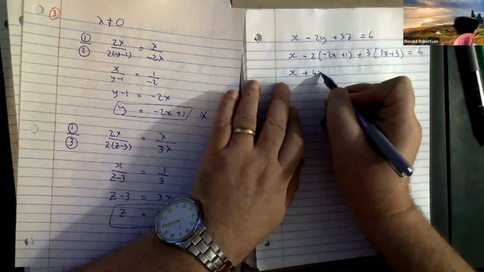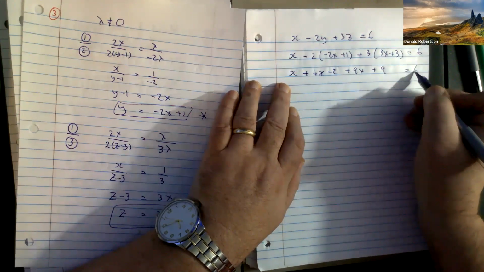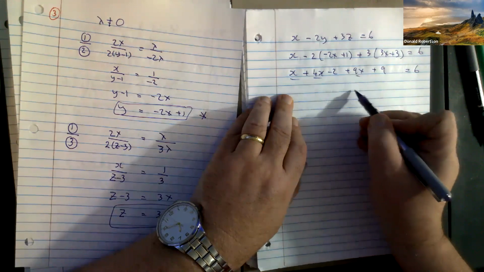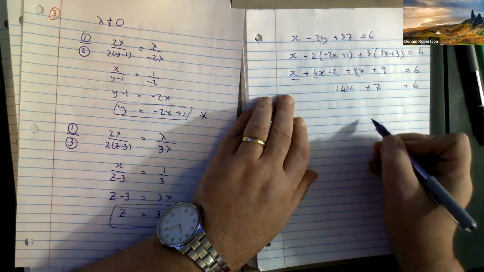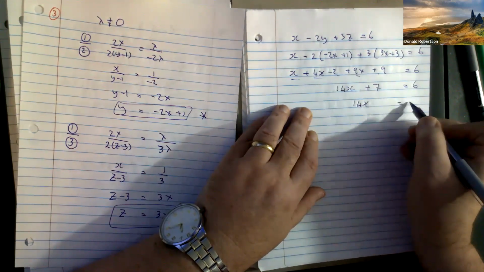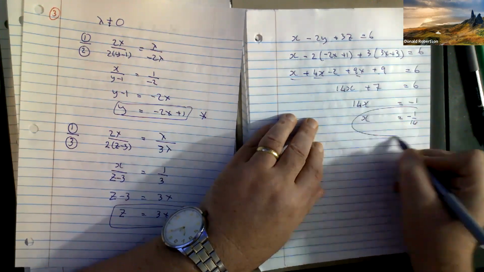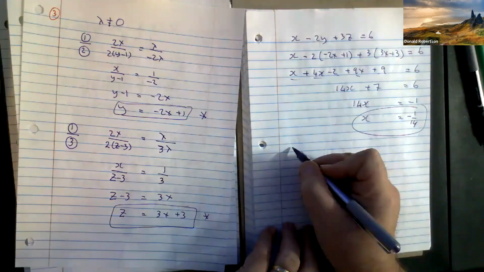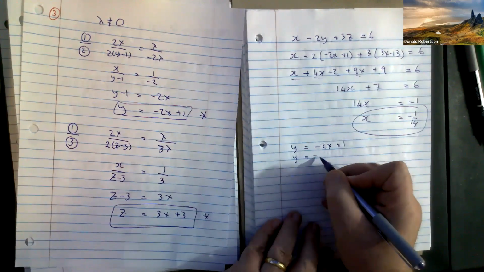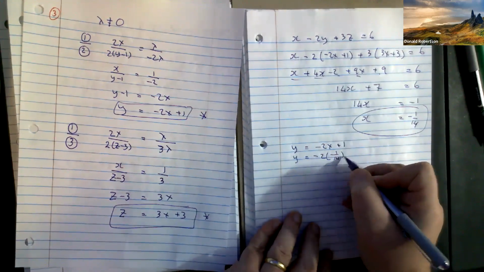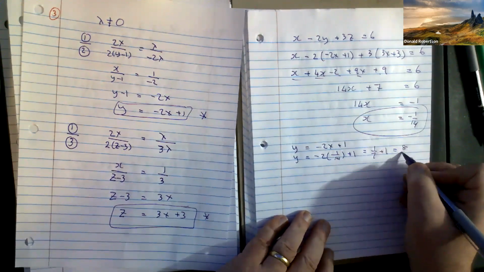X, add 4x, take away 2, add 9x, add 9, equals 6. I believe that's 14x. I believe that's 7, and that's equal to 6. So that makes 14x equal negative 1, and that makes x negative 1/14. So we've solved for x. Y is negative 2x add 1. So y is going to be negative 2 times that guy, add 1, which is what? 1/7 add 1. So it's 8/7.